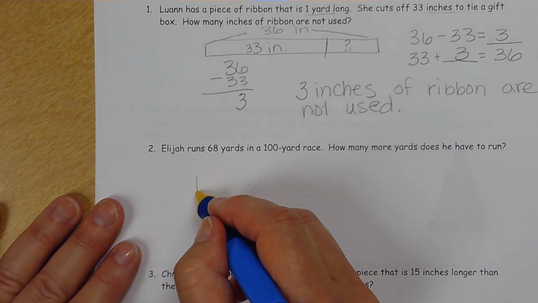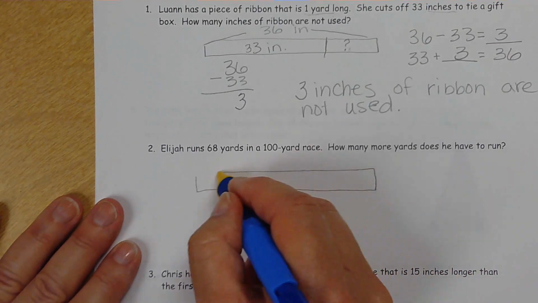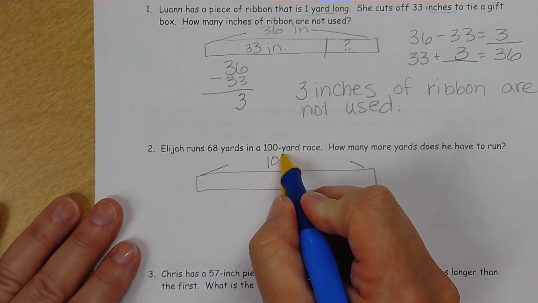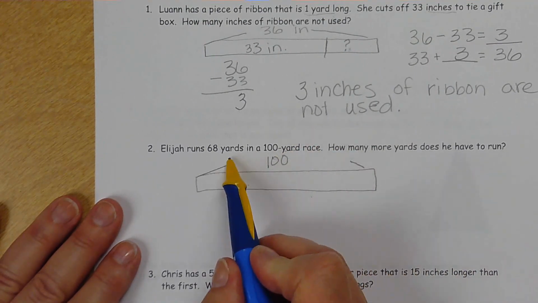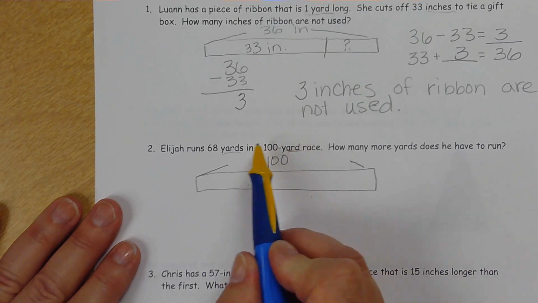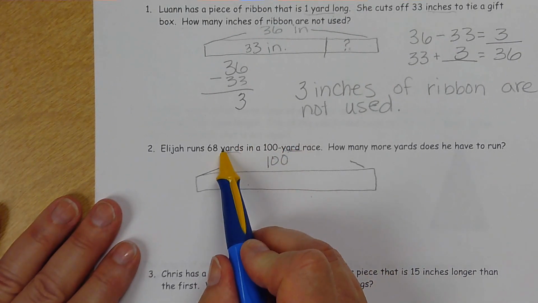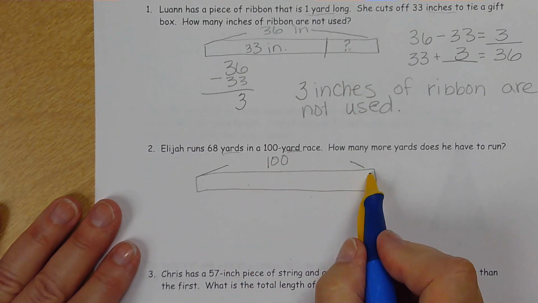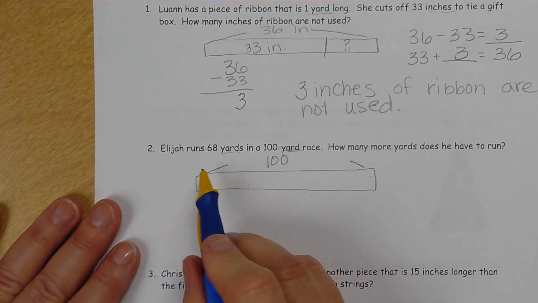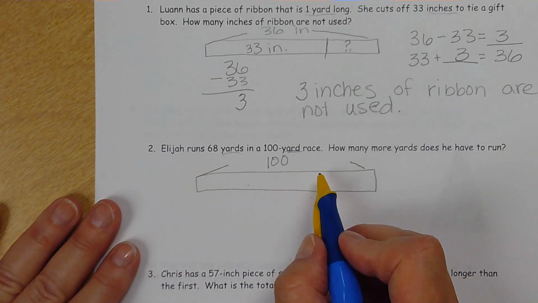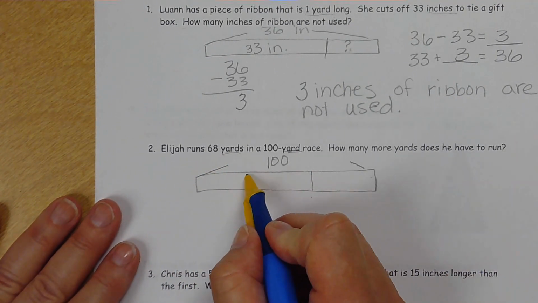So I'm going to draw my tape diagram, and I'm going to say that that is 100. Now, do I need to change it? No, because both of my numbers are in yards. So they are both in the same unit of measure. So the whole race is 100 yards. How far has Elijah run? Elijah has run 68 yards.